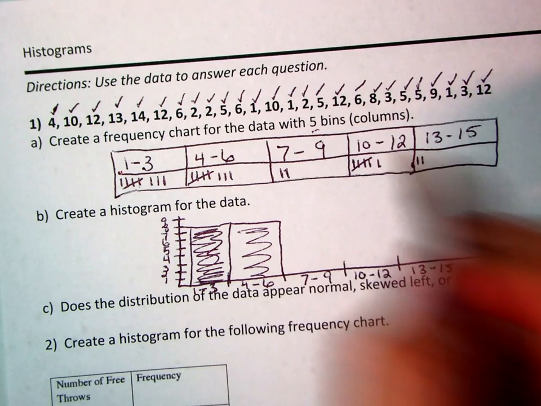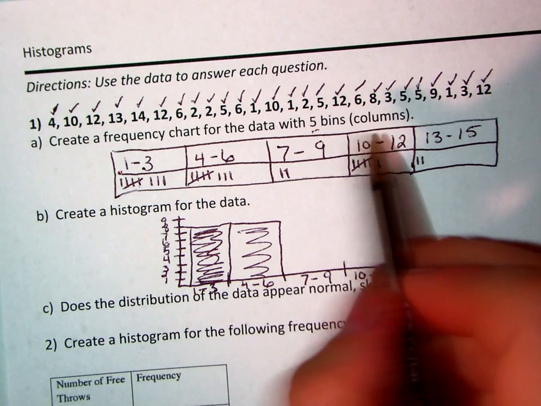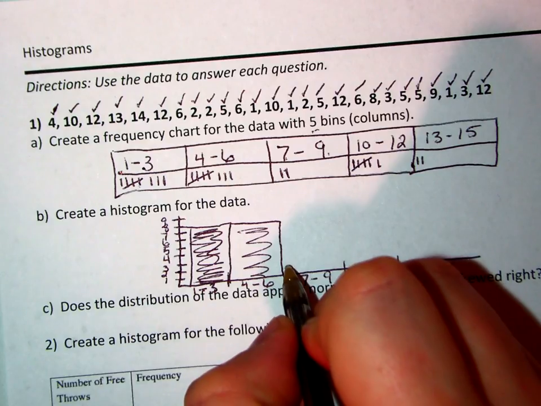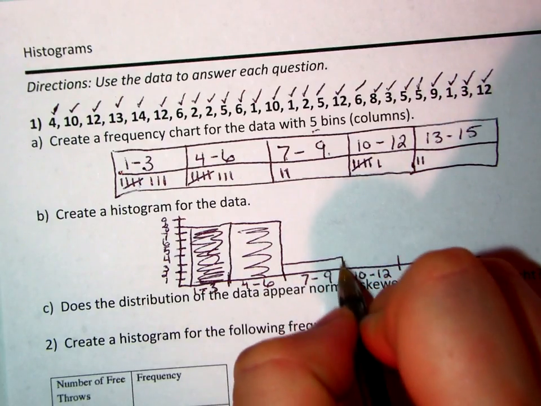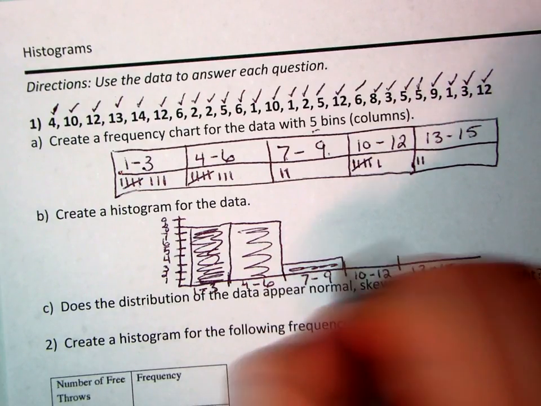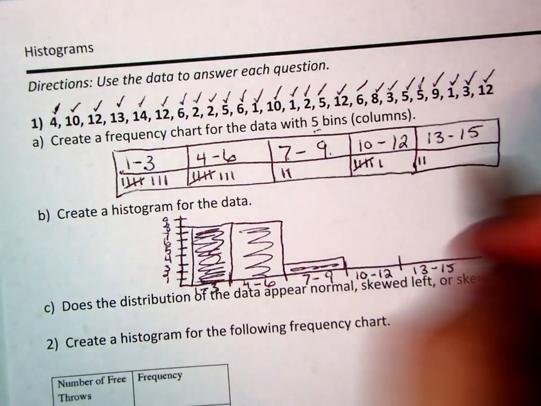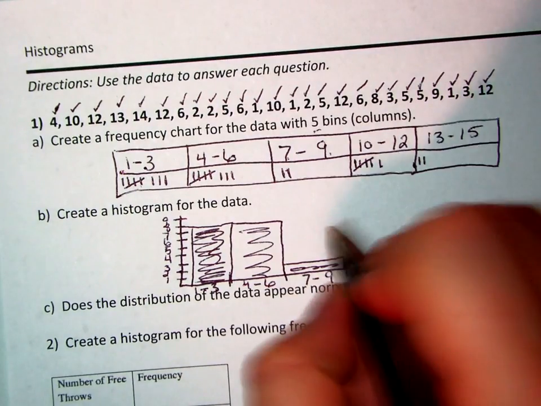My next interval is 7 to 9. It's got a frequency of 2. My next interval is 10 to 12. It has a frequency of 6.